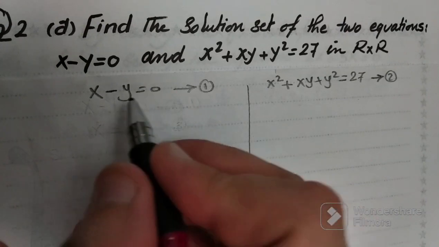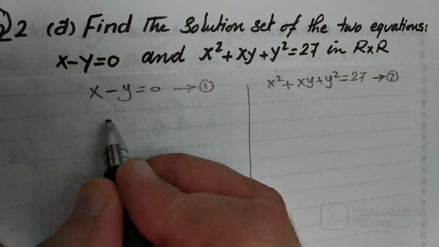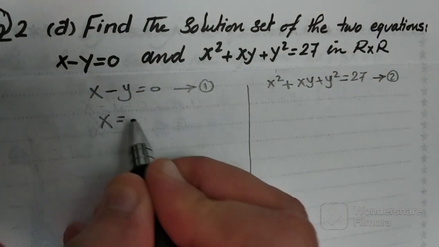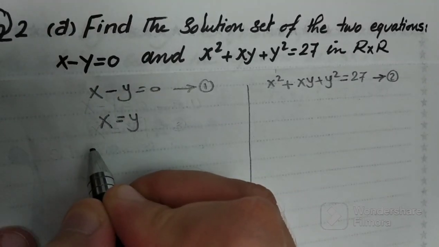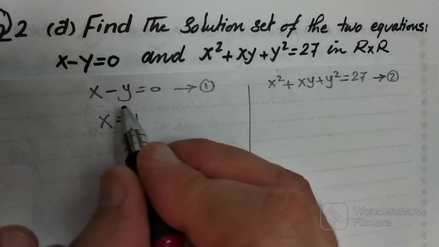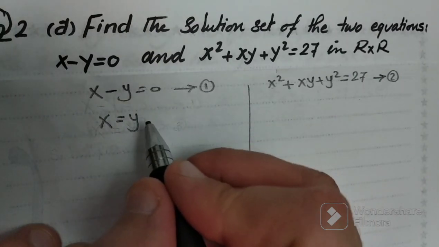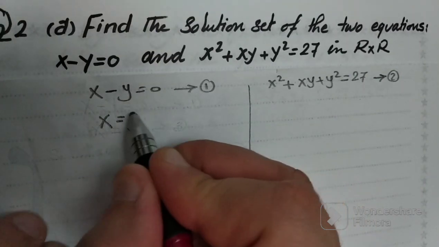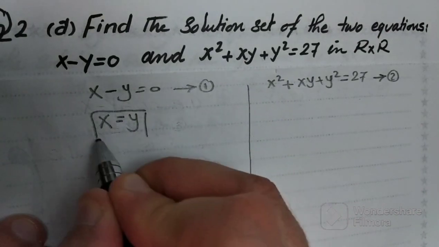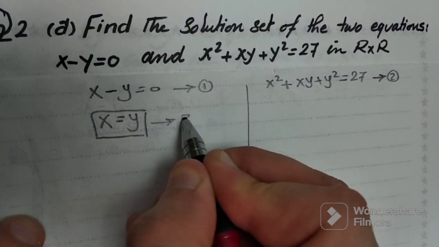From number 1 of the first degree, x equals positive y. We put y on the right side with changing the sign and call it number 3.